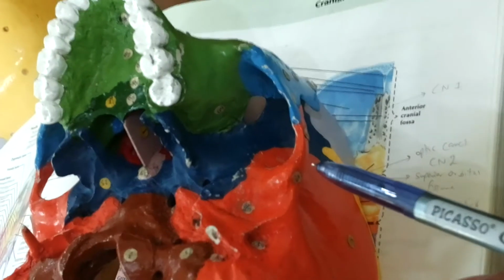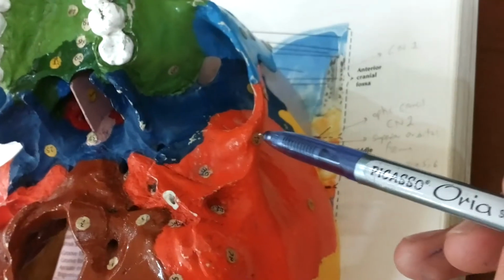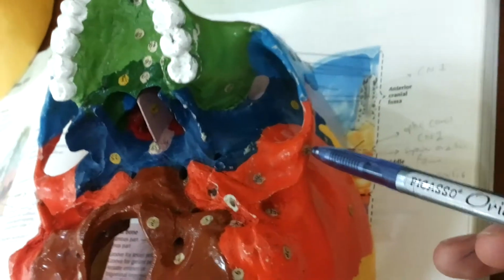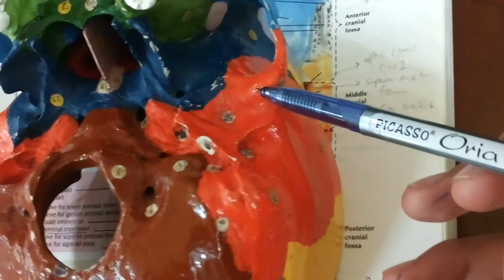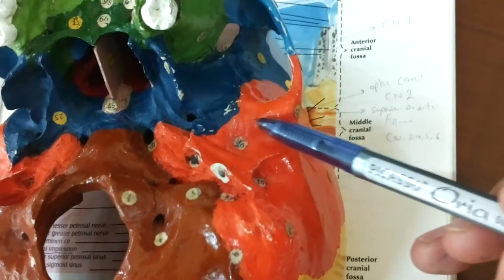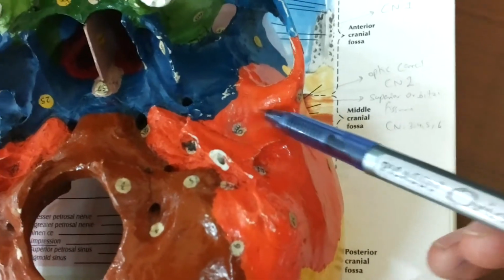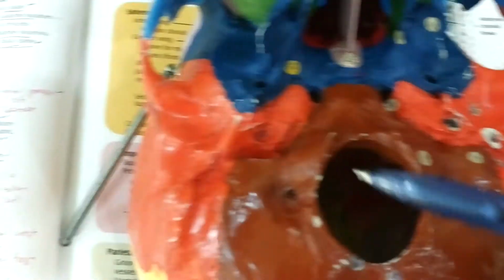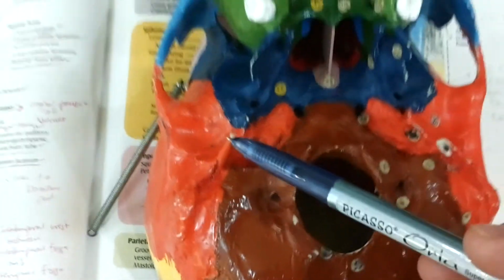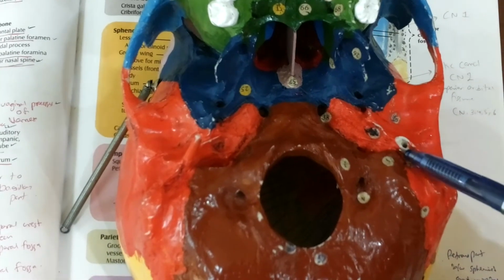On the zygomatic process, we've got a tubercle known as the articular tubercle, which communicates with the articular eminence, and this is the region of the attachment of the articular cartilage. This is the glenoid fossa or the mandibular fossa. The styloid process is broken over here.